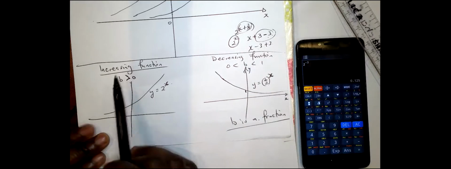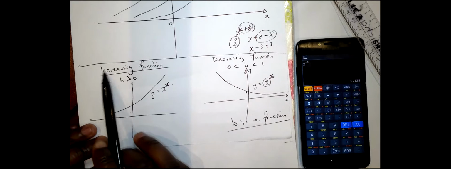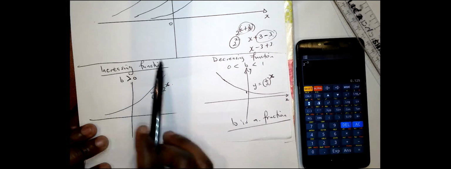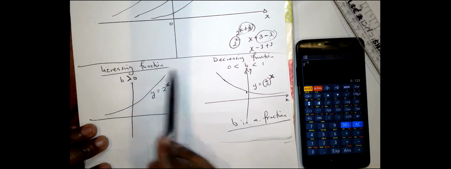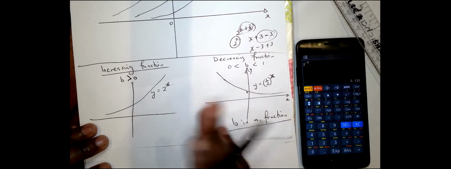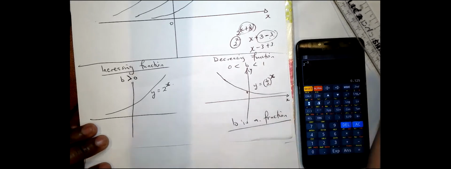Another thing before we move on to sketching: I think you face some words like increasing function or decreasing function. Is it a decreasing function or an increasing function, or where is it increasing? Those are the questions you can be asked, like determine the values where your function is increasing or decreasing. So what do you mean by that?